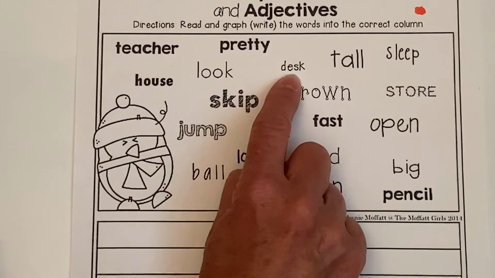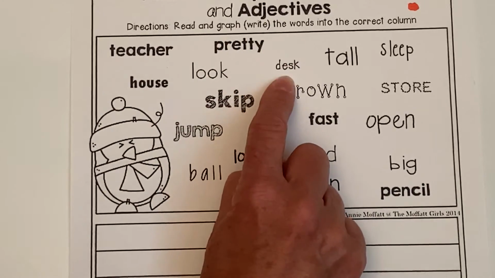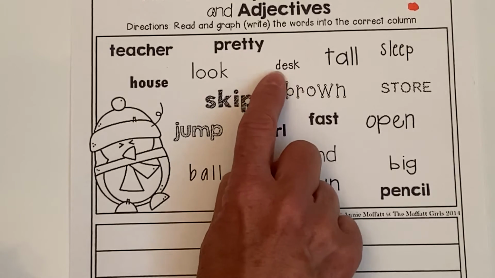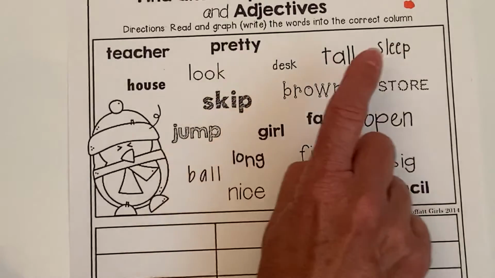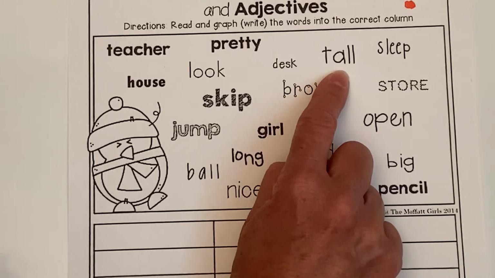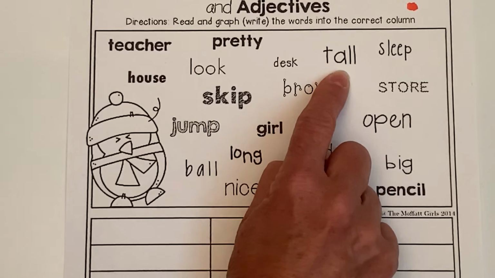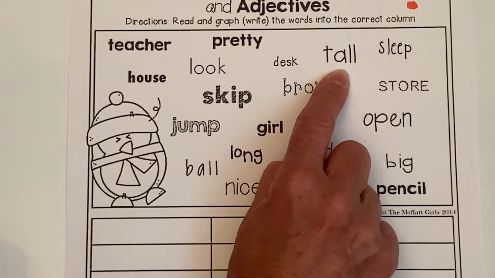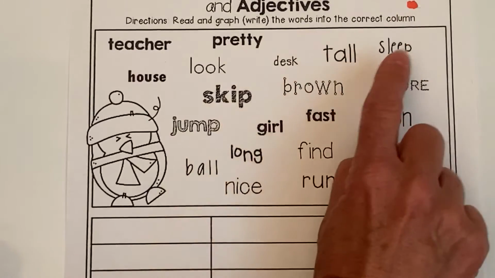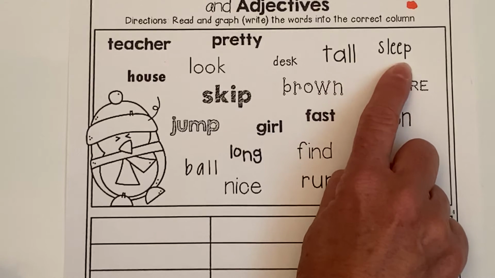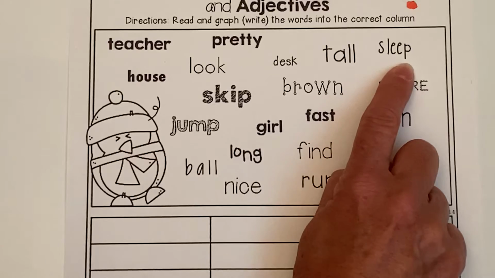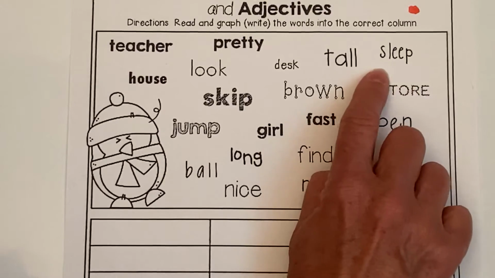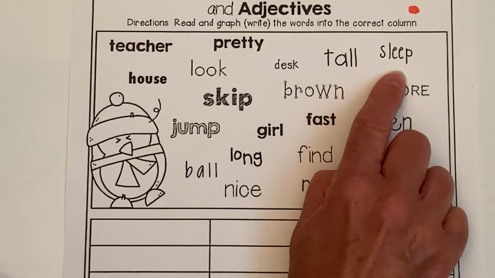What about this little word over here? It's something that you have in your classroom. Desk, desk. What about this word? Tall, tall. And then we have sleep. Oh, look, EEP. That's our special sound for the week. It's not sheep, but this one is sleep.